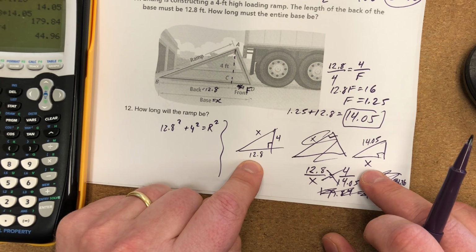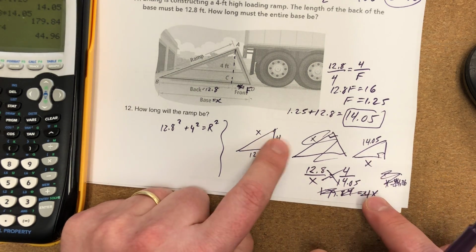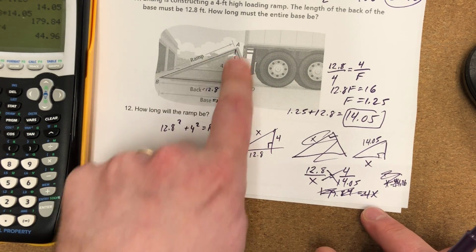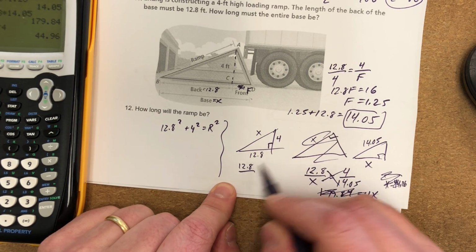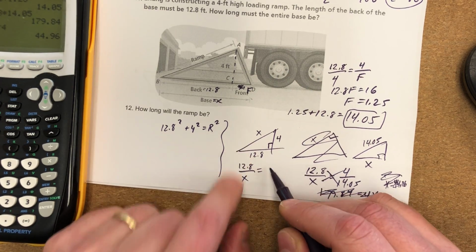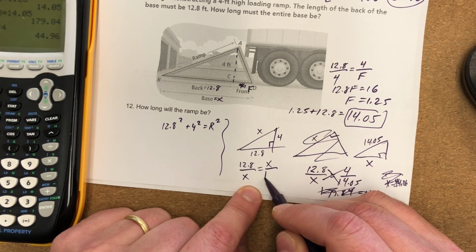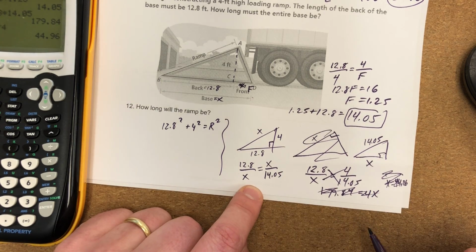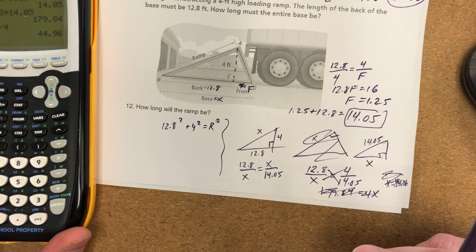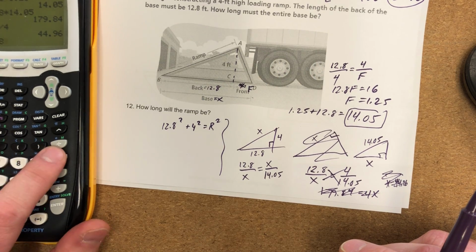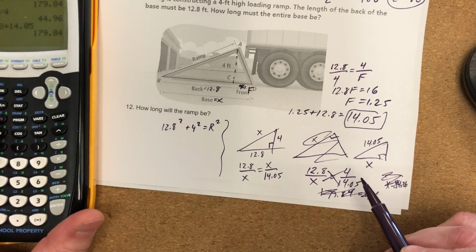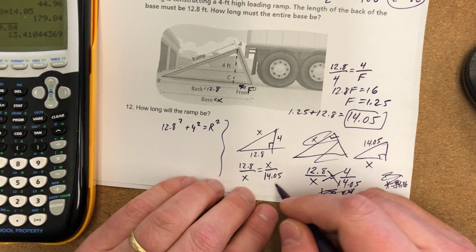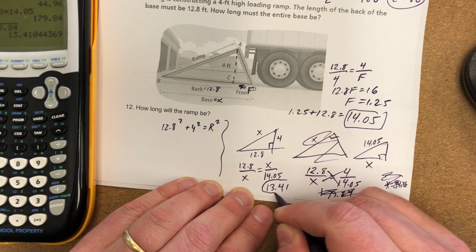Oh, okay. Yeah, I had no business using 4 because I don't know the short side of my big triangle. That's my problem. So I can do 12.8 goes to x, and then x goes to 14.05. It's a little wonky. So 12.8 times 14.05, and then I'll take the square root of it because we get x squared this time. And I got 13.41.